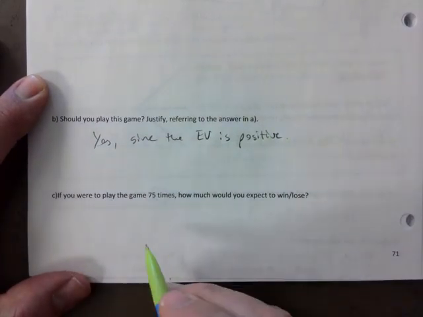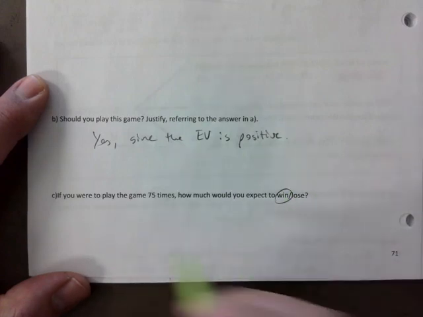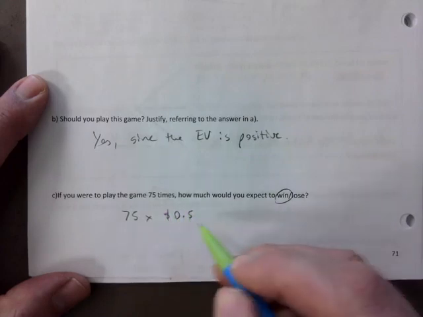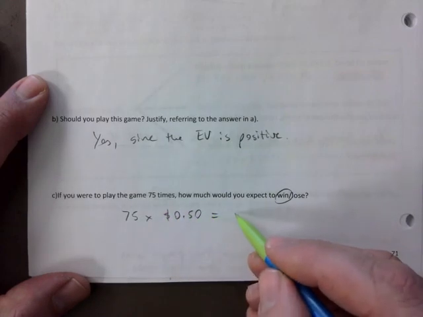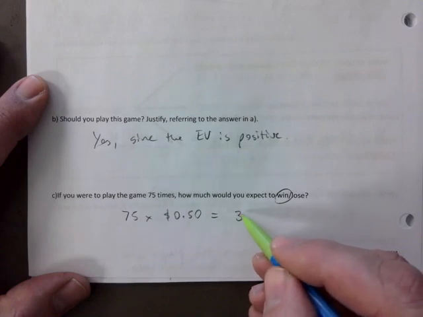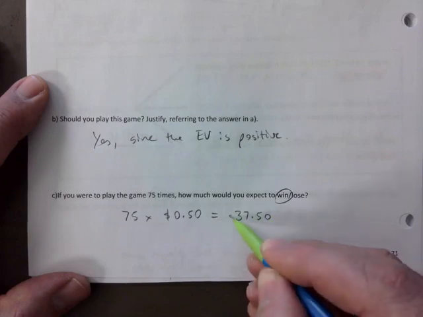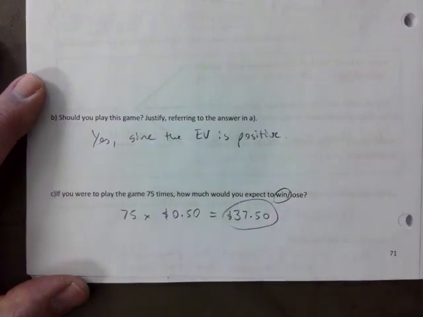If you were to play 75 times, should you expect to win or lose? We're winning, so 75 times 50 cents, and that is 37.5. 37 and 50 cents that you're winning.